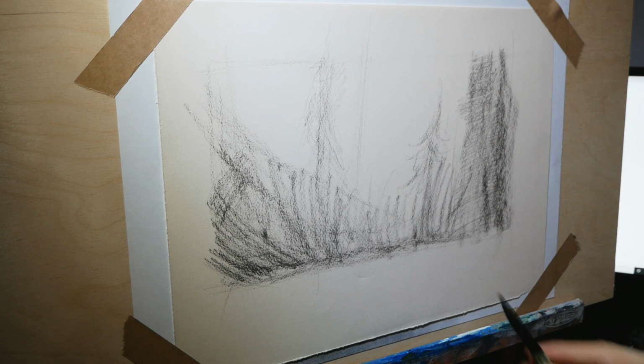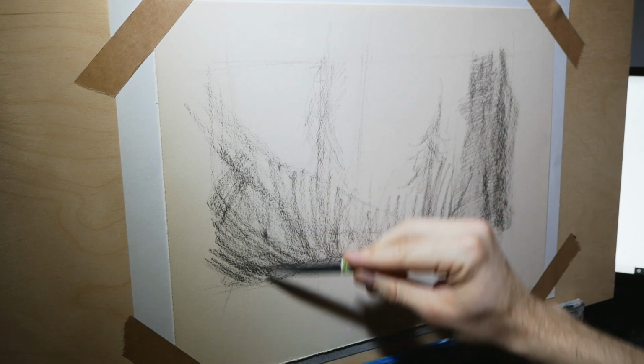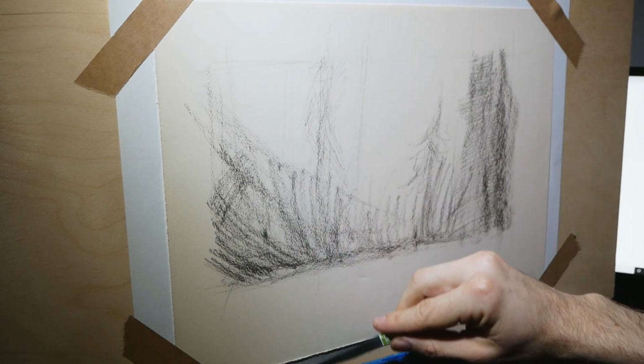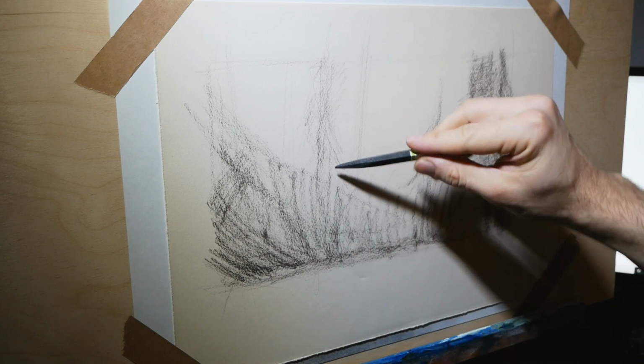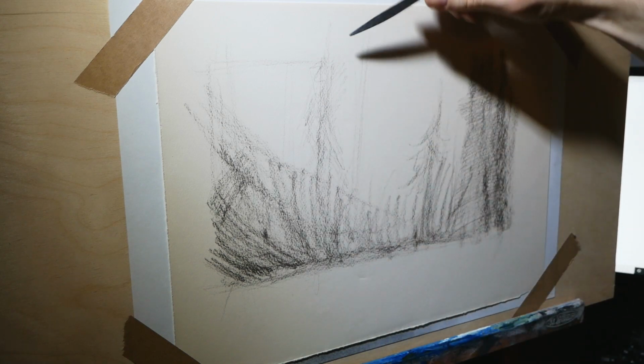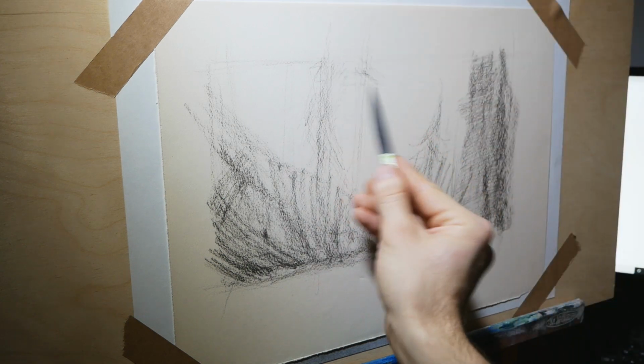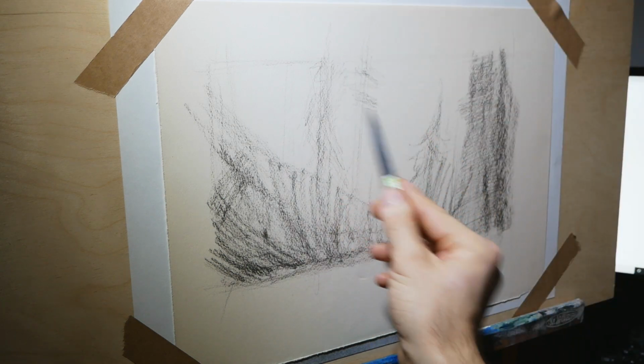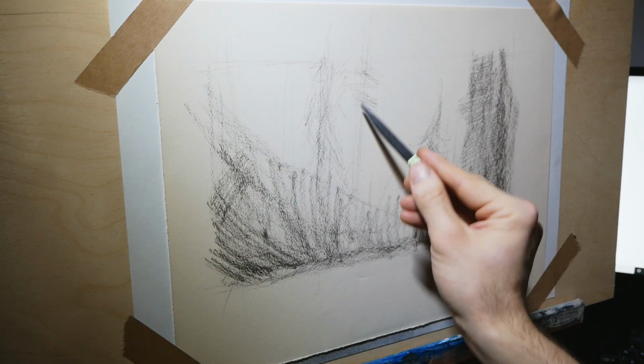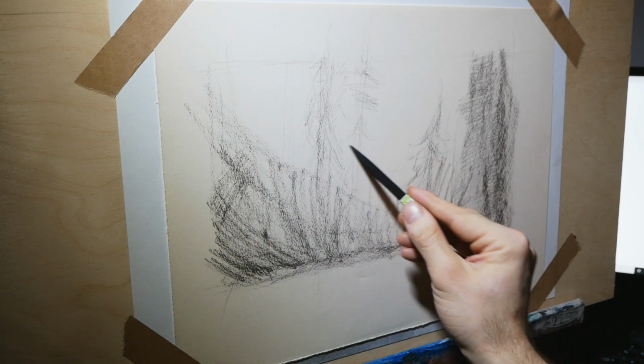You can see fairly quickly we can start to establish a fairly nice sense of the forest here. So you can start thinking about how branches drape off, sorts of shapes they make.